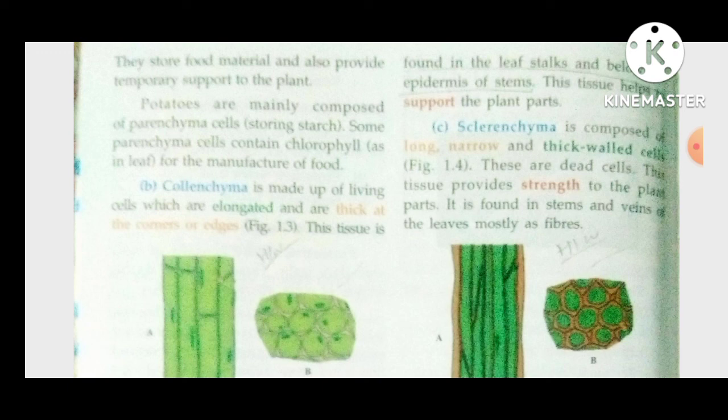Sclerenchyma. Sclerenchyma is composed of long, narrow, and thick-walled cells. These are mainly dead cells. This tissue provides strength to the plant body. It is found in stems and veins of the leaves, mostly as fibers.